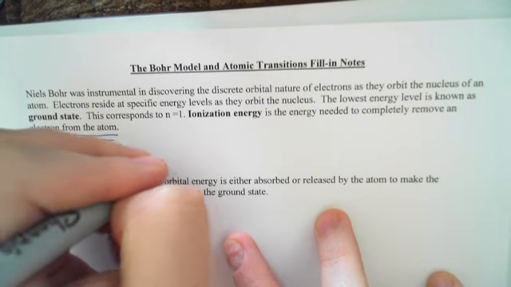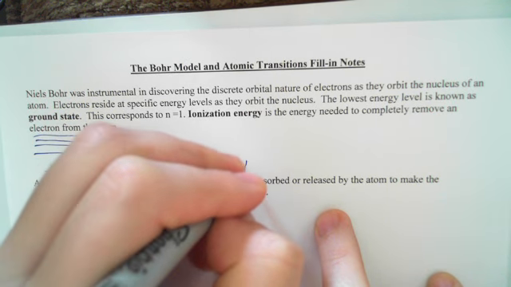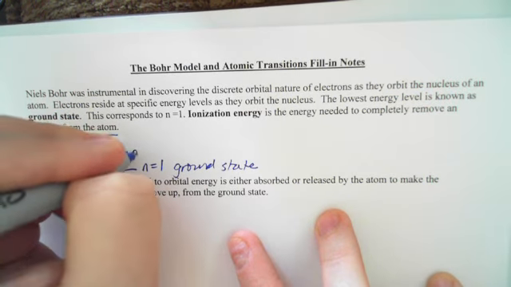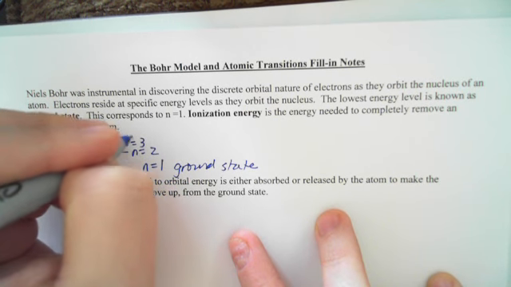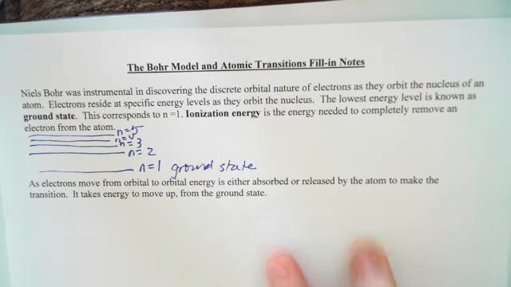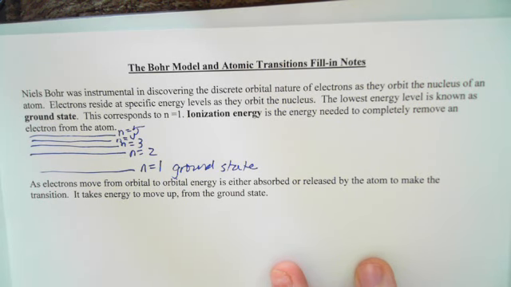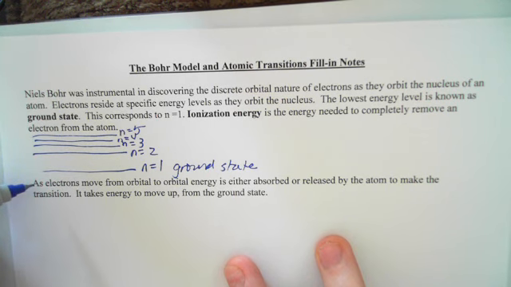So n equal to 1 is the ground state, the lowest energy state. Each subsequent one is n equal to 2, n equal to 3, n equal to 4, n equal to 5 in this case. Like I said, you can have different amounts depending on the atom. Each energy level has a given amount of energy associated with it, in order to move that electron from one level to the other.